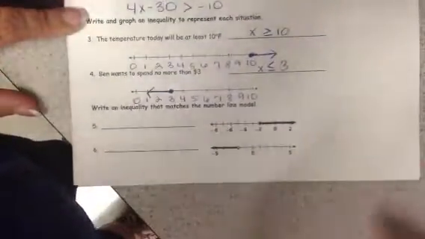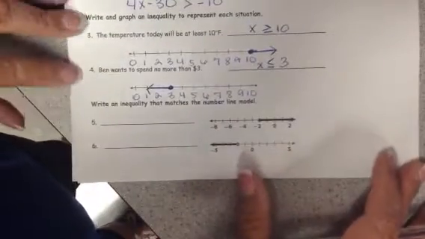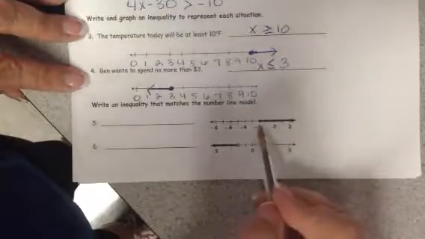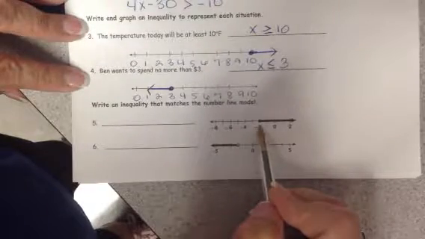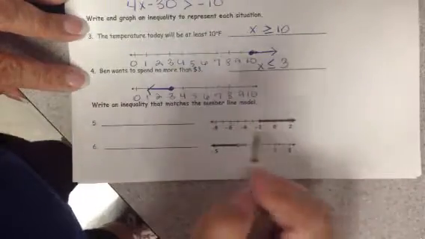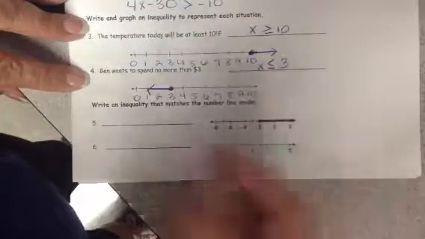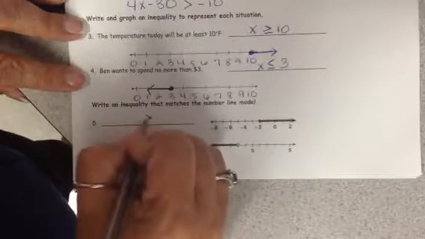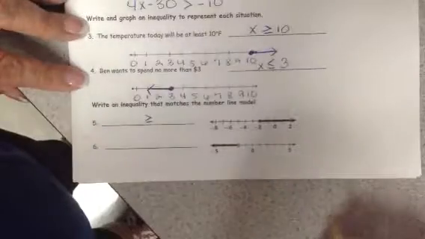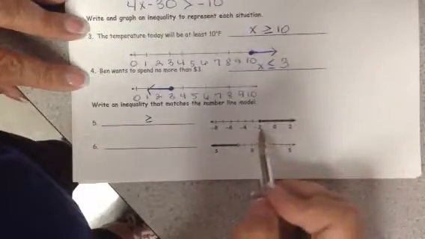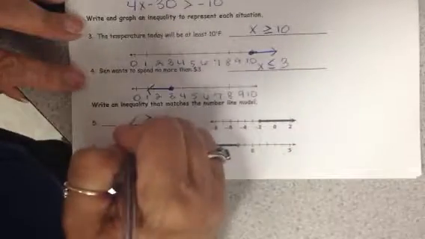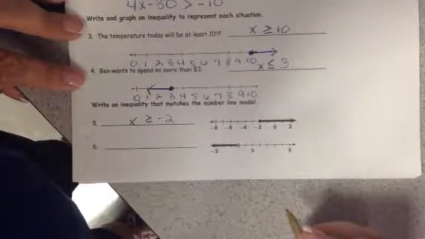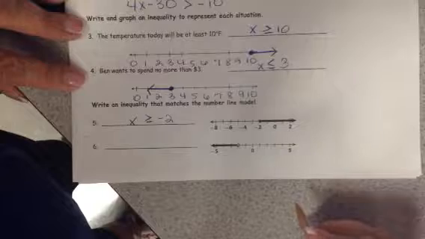Now it just wants us to write an inequality from the arrows. So we're going to look at this. It's an enclosed circle, so we know it's either going to be greater than or equal to or less than or equal to. If you see your arrow facing this way, your inequality is going to face that way. So it started at -2. We can put that back here. And then we can put the x in the front. So x is greater than or equal to -2.